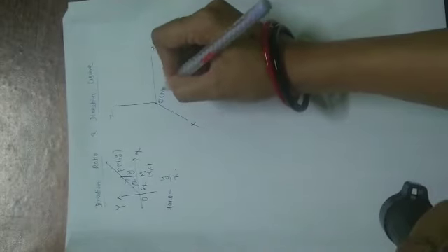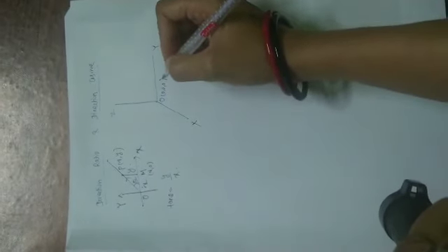But in 3D, while we are going to discuss direction ratios and cosines, what will happen there? In 3-dimensional geometry, this is x, this is y, this is z, and this is the origin 0, 0, 0.